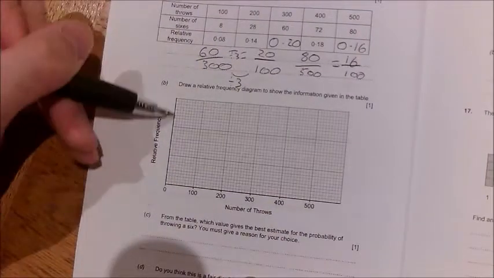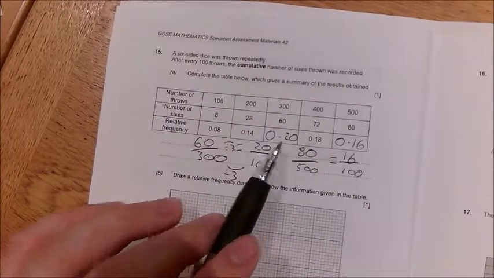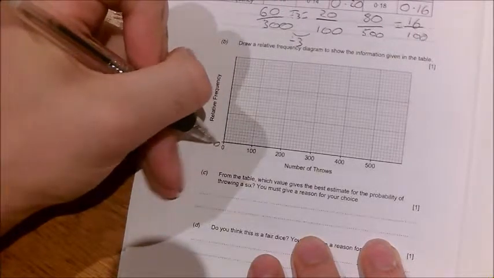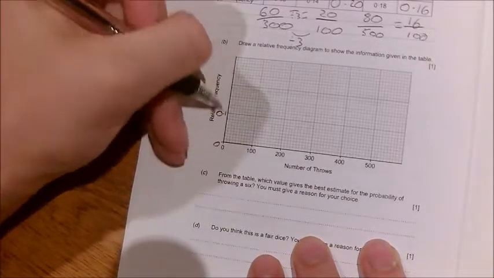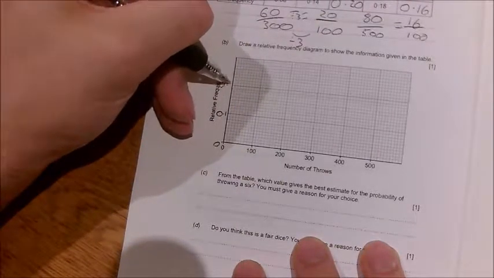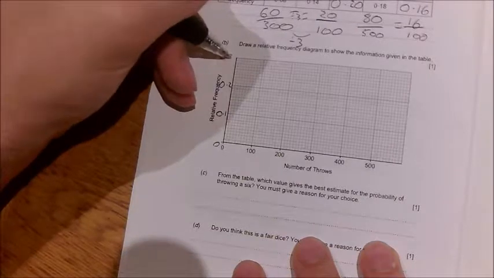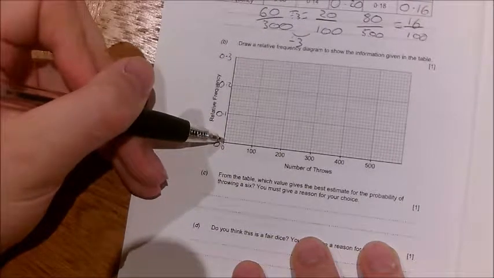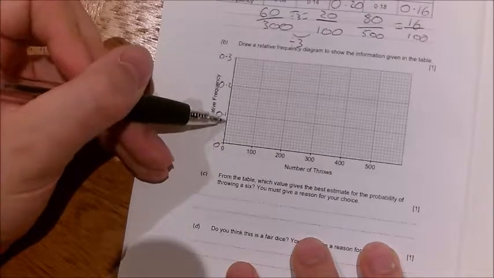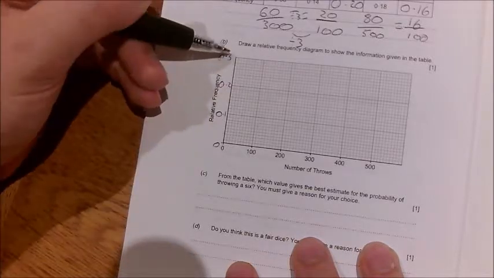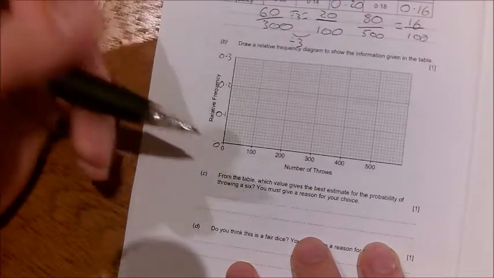We haven't got a scale here, but I know I need to go up to at least 0.2. So to make this easy on myself, I'd go 0.1, or 0.10 if you wanted to, and 0.2, and then 0.3. So every 1 square is 0.01.